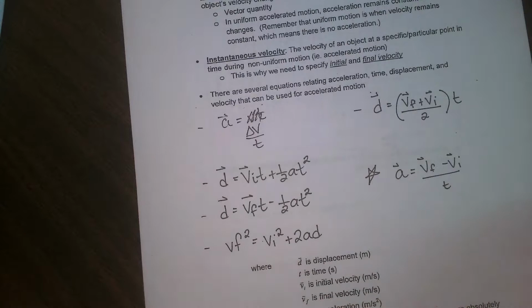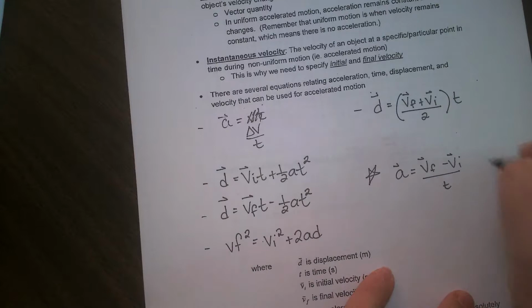And if we look at this, what's the units for velocity? Meters per second. And then if I multiply by time in the denominator, what is my units for acceleration? Meters per second squared.